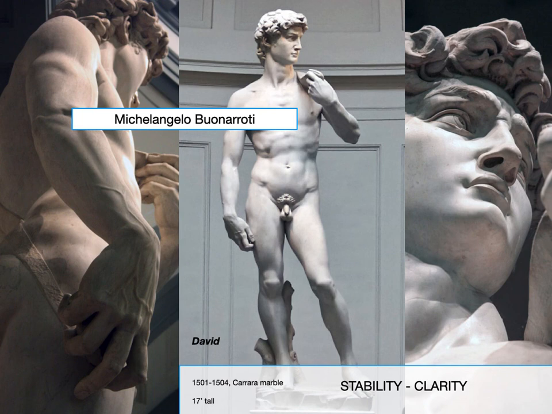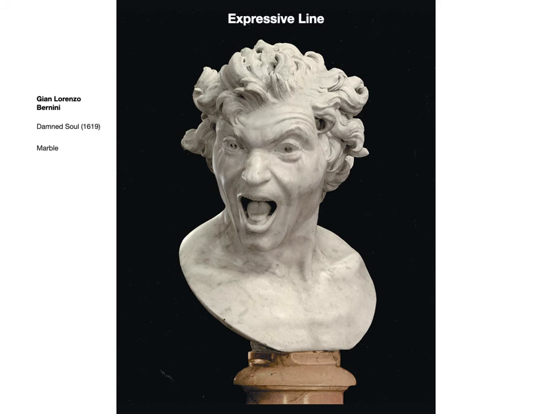If you look closely, you'll see that the head is actually quite a lot bigger than it might actually be, and the hands also. We also see implied line. In the left image, we can see the veins on the arm carefully depicted, but there's no edges there. It's an implied and contour line. And the last two images show us expressive line in sculpture.